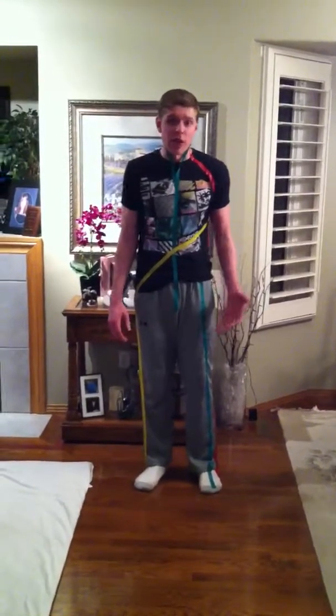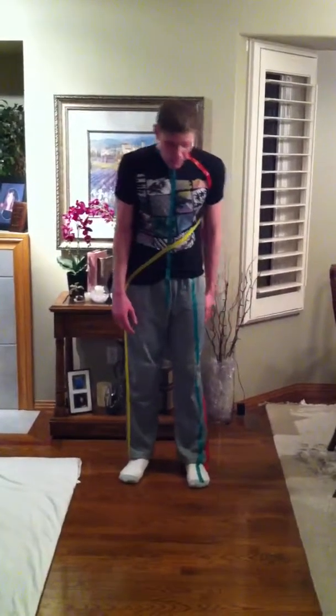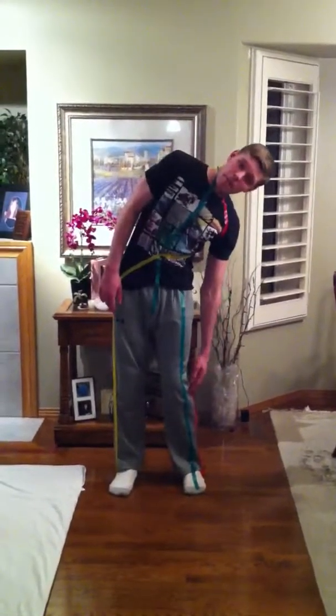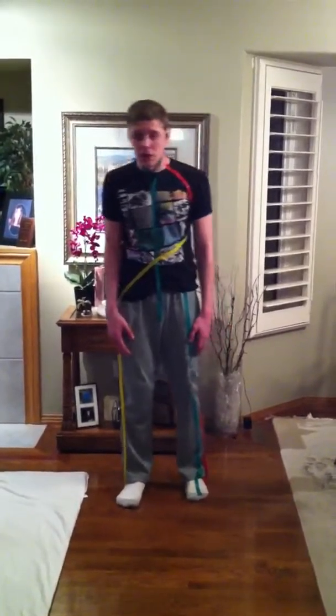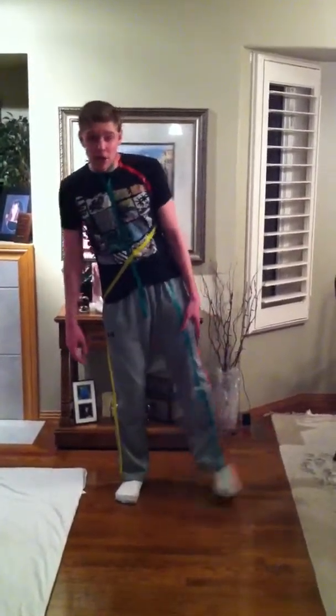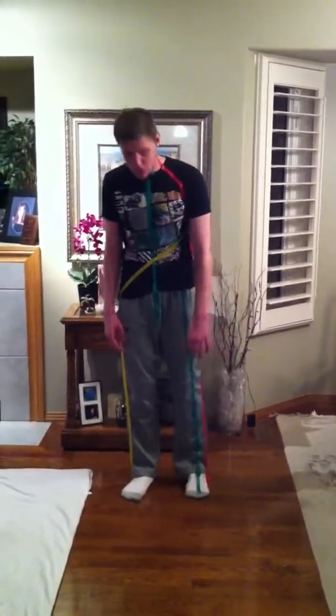It also prevents our knees from buckling while I raise my arms. And the movement function of this is lateral flexion, hip abduction, and eversion of the ankle.